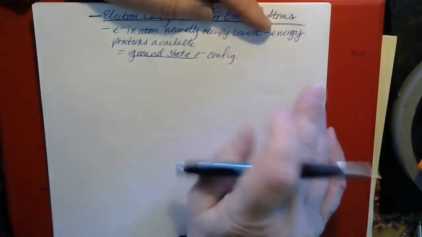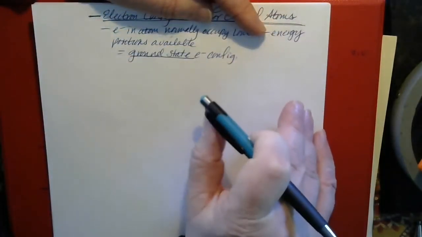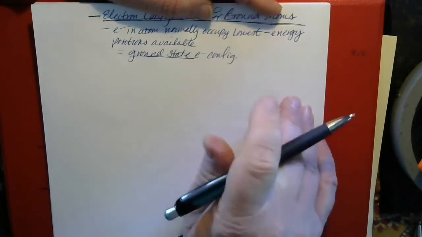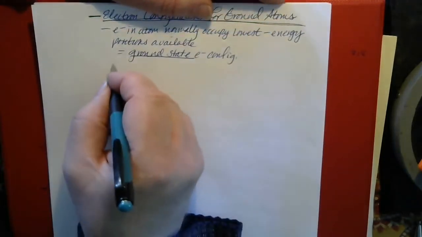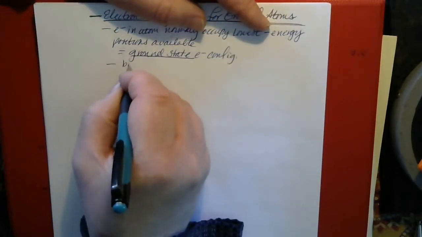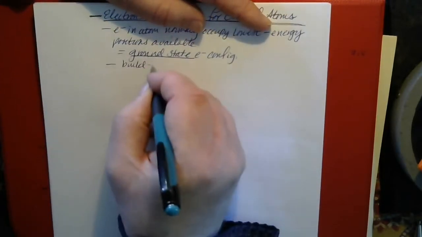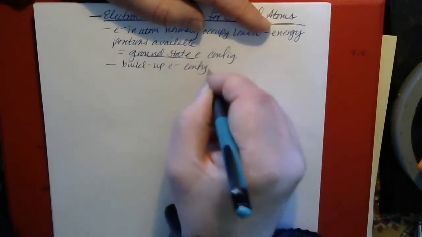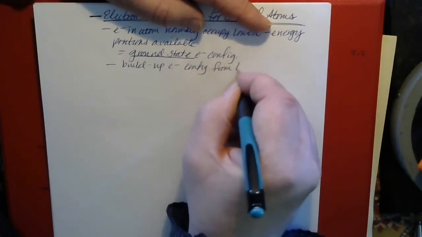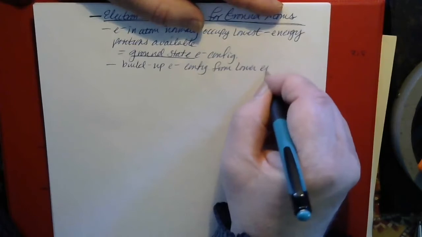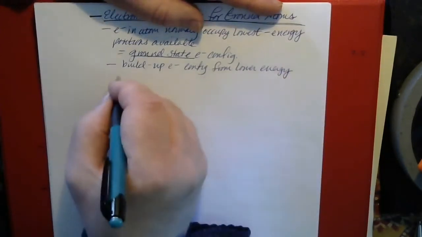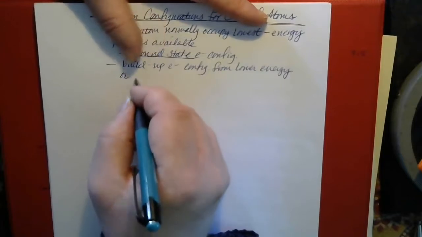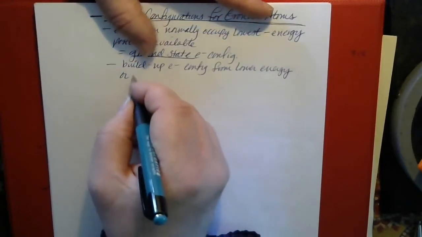So we can now detail the arrangement of electrons in an atom, since we know the relative energies of the orbitals. And again, the electron configuration is just built up from the lowest energy orbitals on up until you run out of electrons.